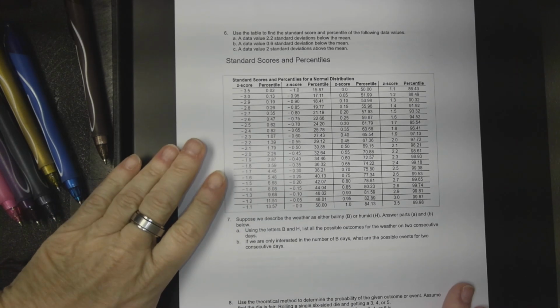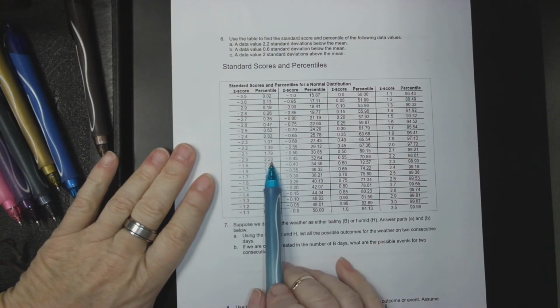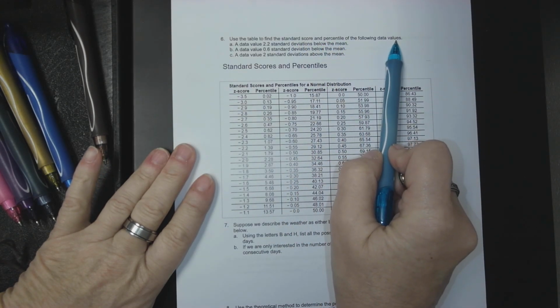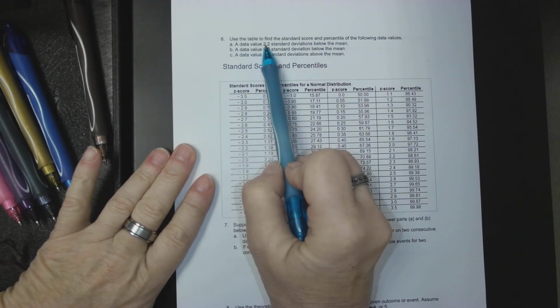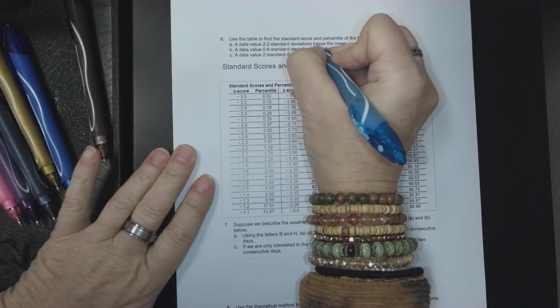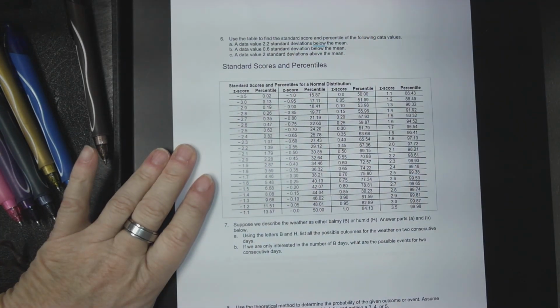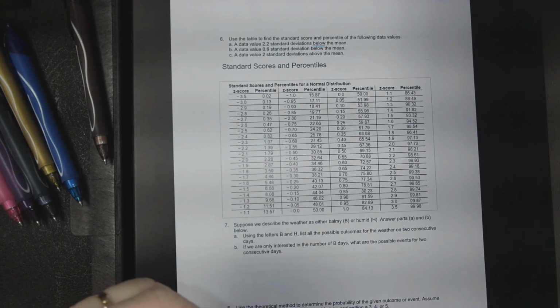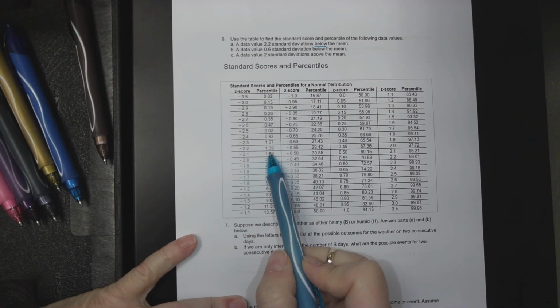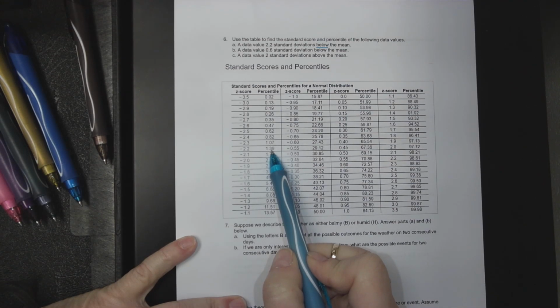Okay, so we're going to use this table to find the standard score and the percentile of the following data sets. Okay, so the data value, 2.2 standard deviations, this is the important word, below the mean. So if it's 2.2 below, we're going to find negative 2.2, right? Below the mean.